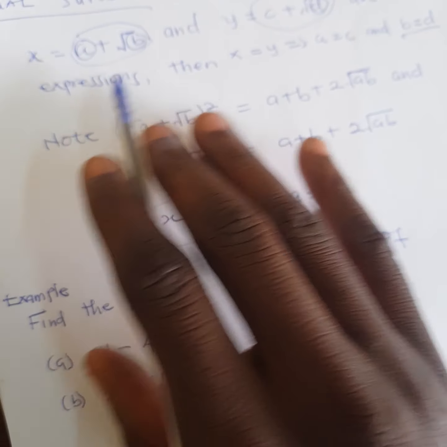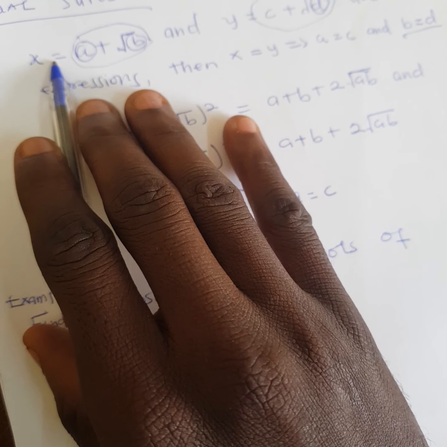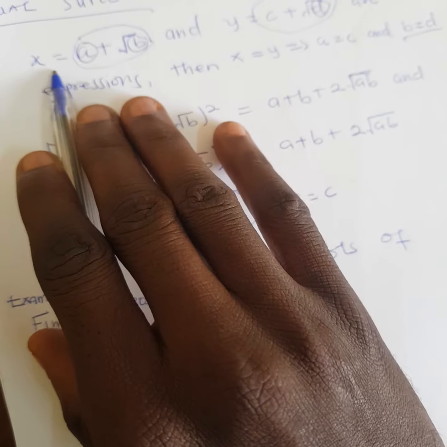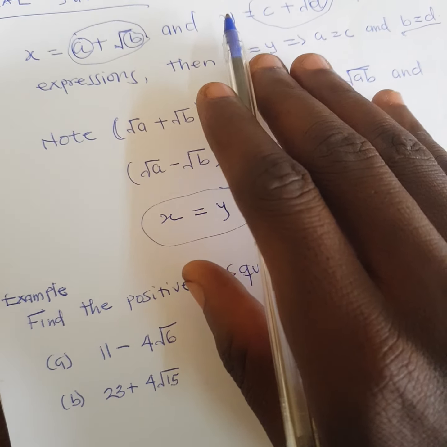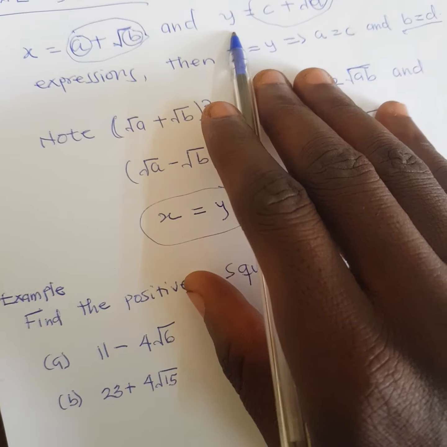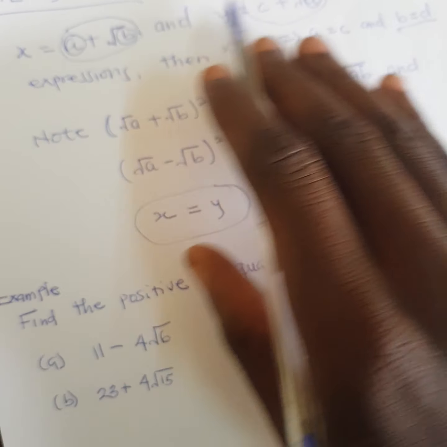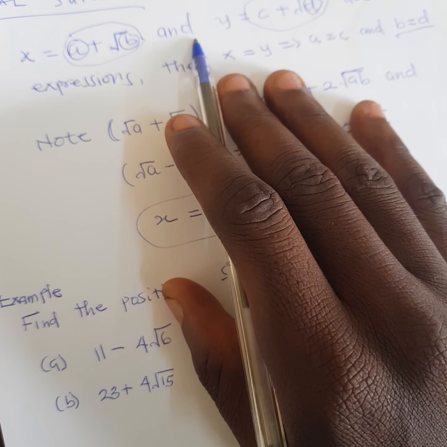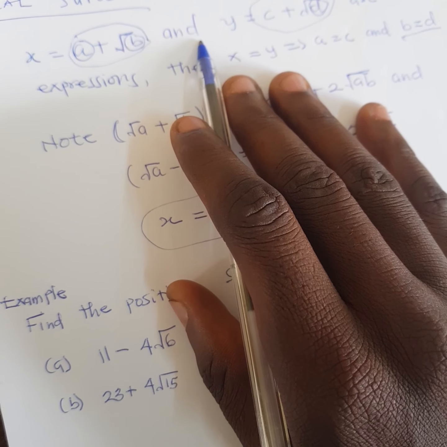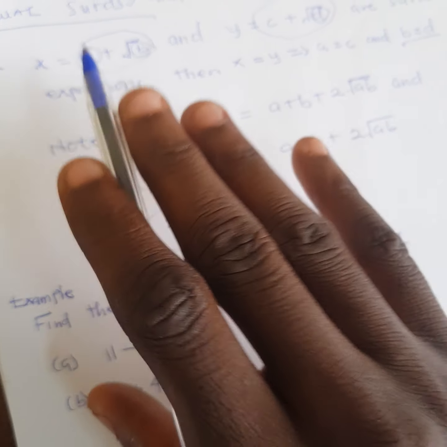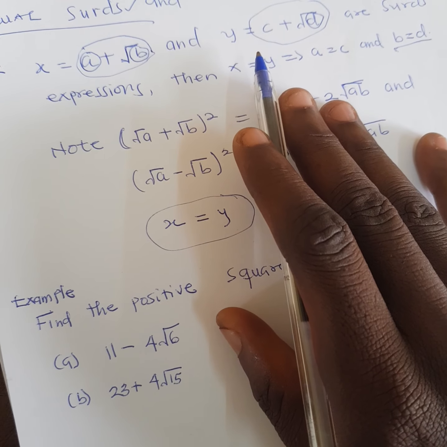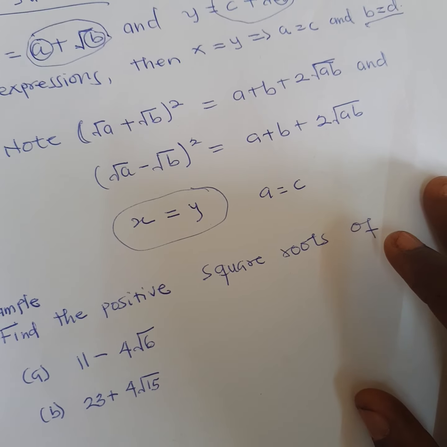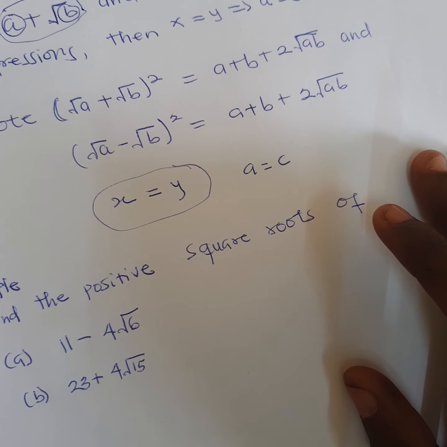So these expressions, when given like this, x being equal to y, then their expressions are also equal, and then the terms in them are also equal. Let me say the equivalent terms in them are also equal. Now, I would like to brief us also on some few things before we continue.